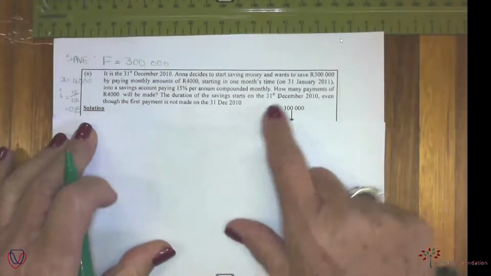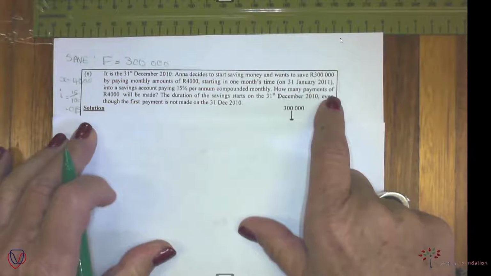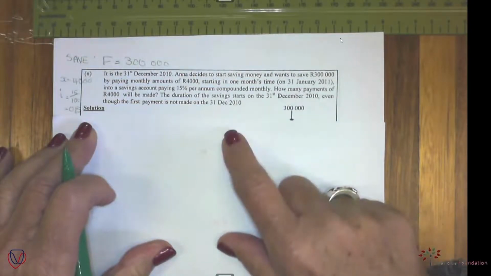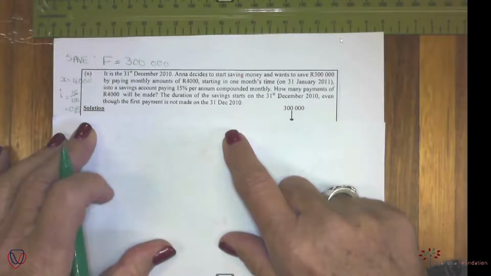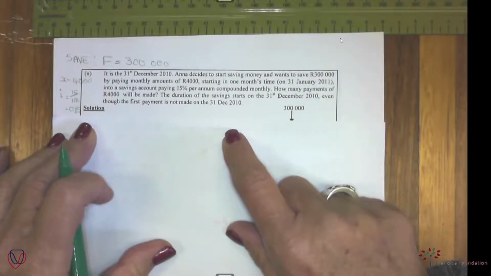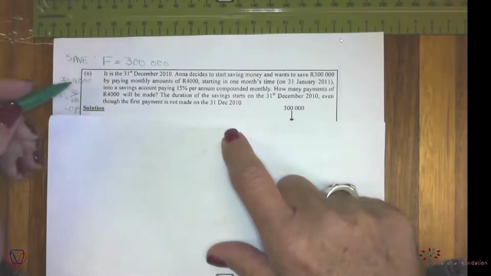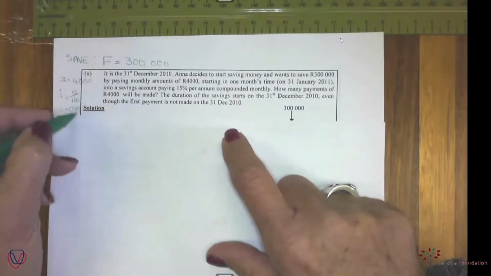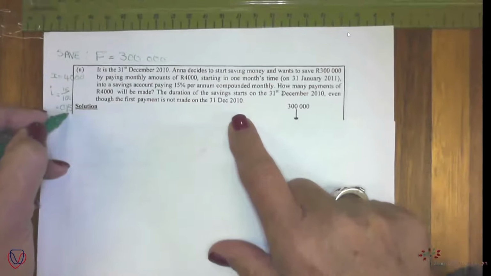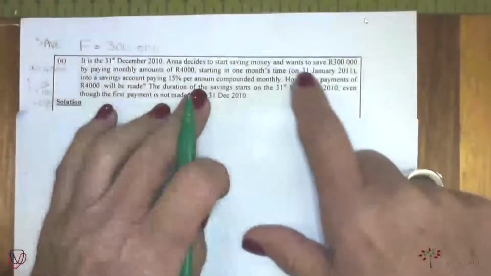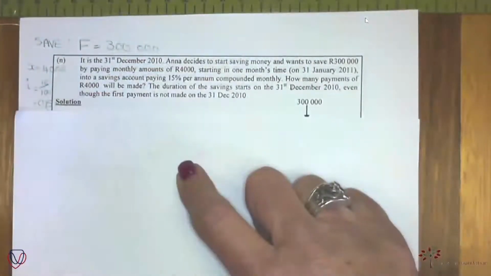Okay? We've got that. How many payments will be made? So what do they want? They want N. And N is going to be months, because I haven't divided that yet. Every month, so it's monthly.